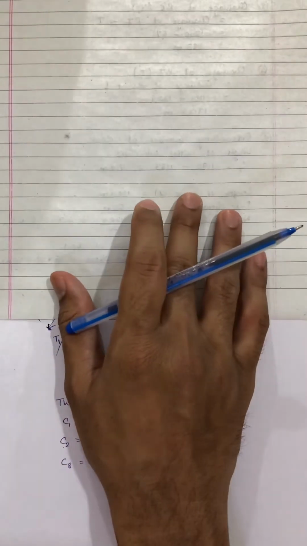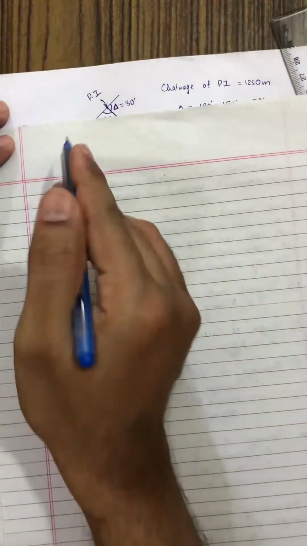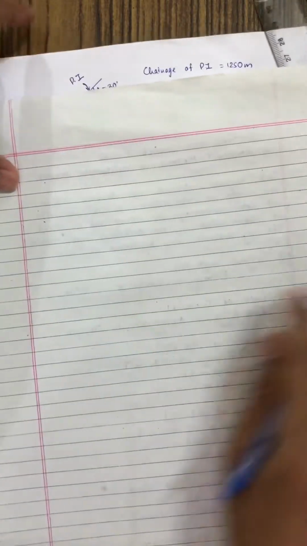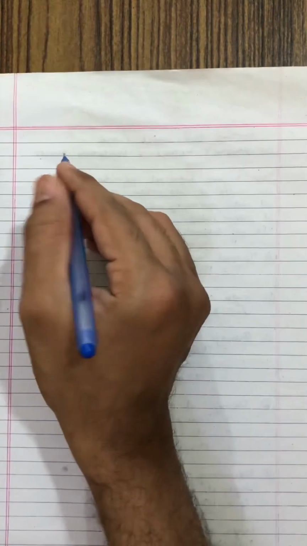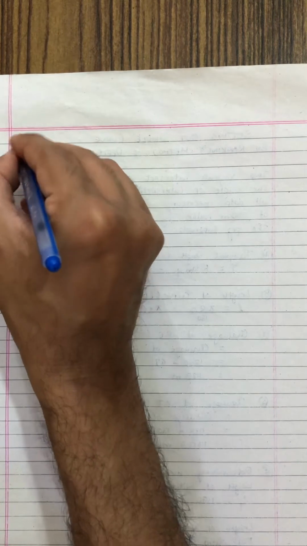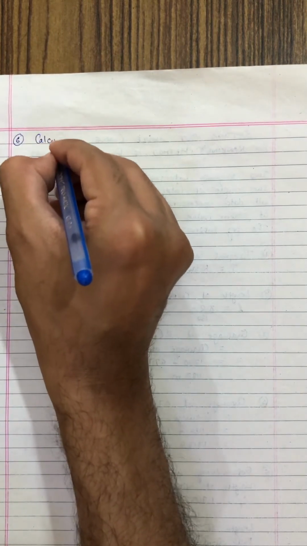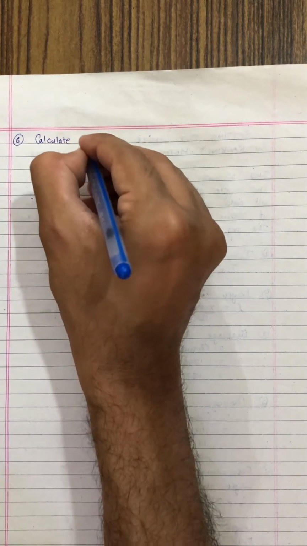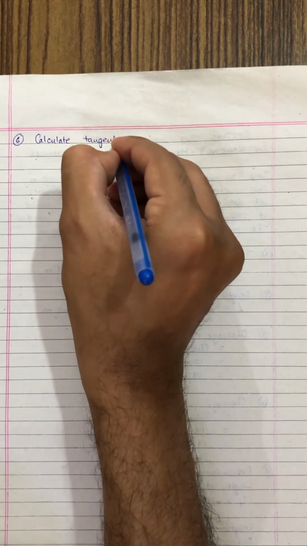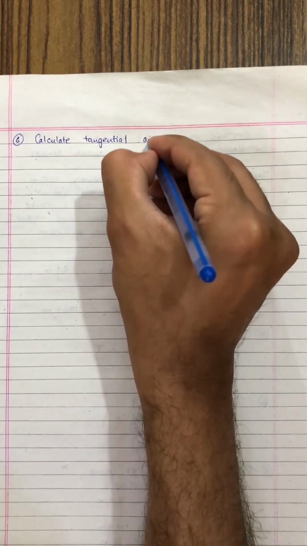Next, we have to calculate the tangential or deflection angles. Next step is to calculate the tangential or deflection angles. So that is the sixth step, to calculate tangential angles.